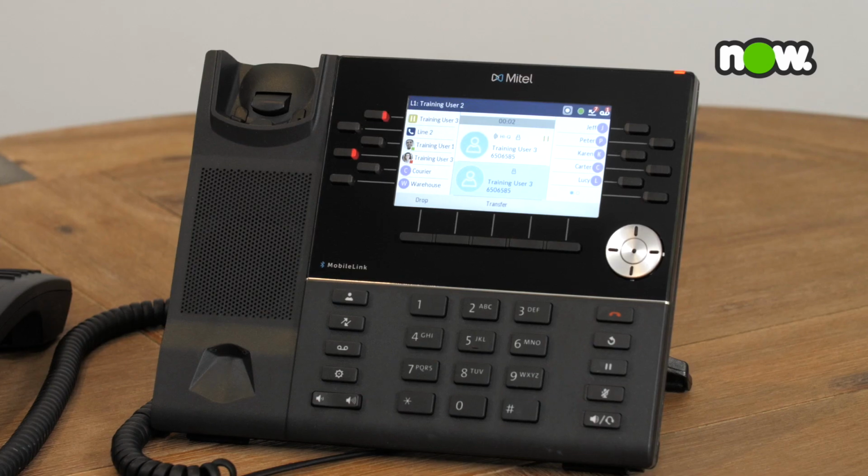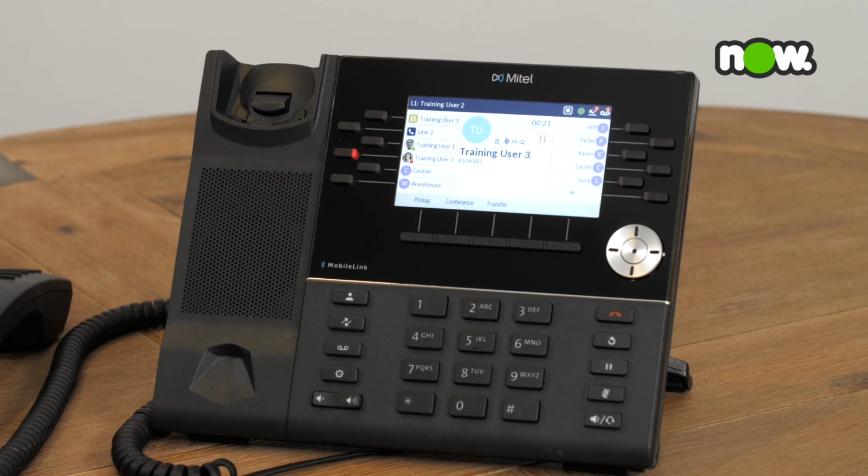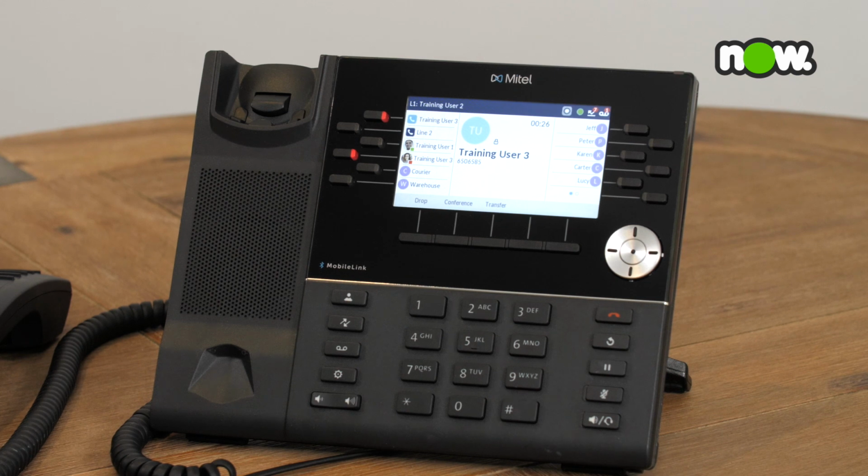Or if you have started a transfer and the person has answered but does not wish to accept the transfer, you can press the Drop soft key to disconnect the call to the second party. You can press the flashing held line key and you will be reconnected with the original caller.